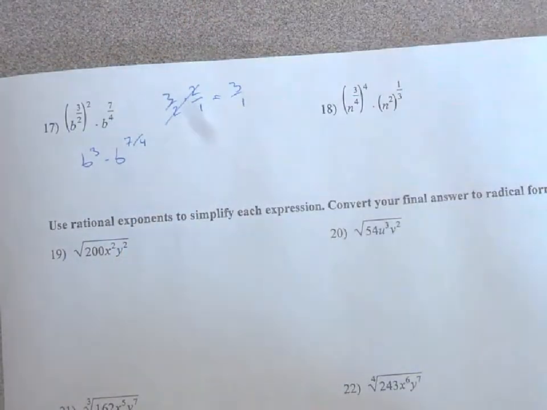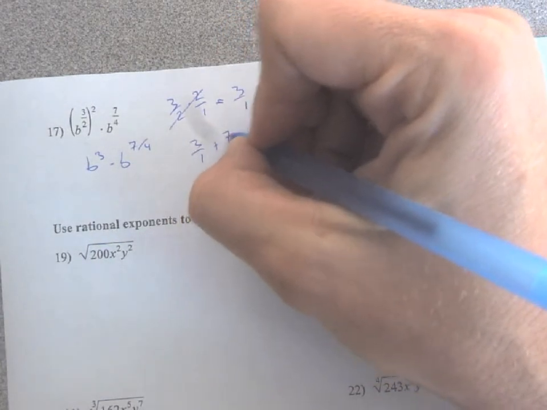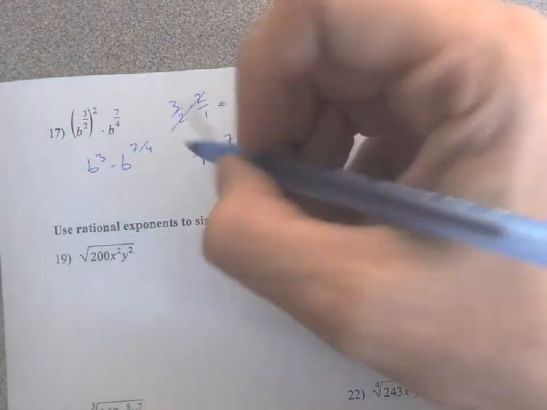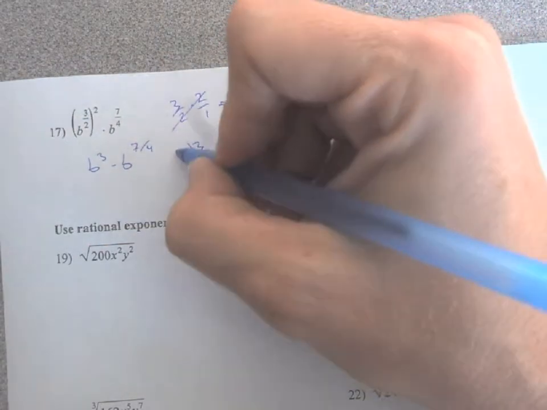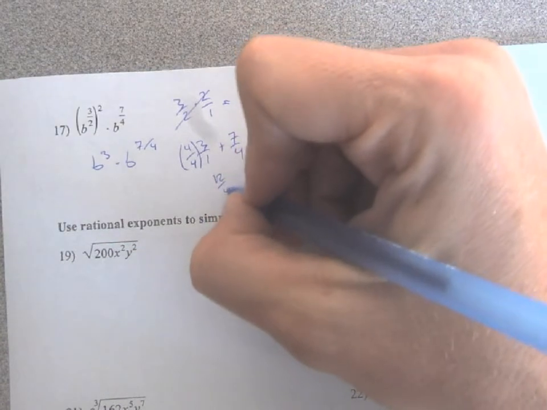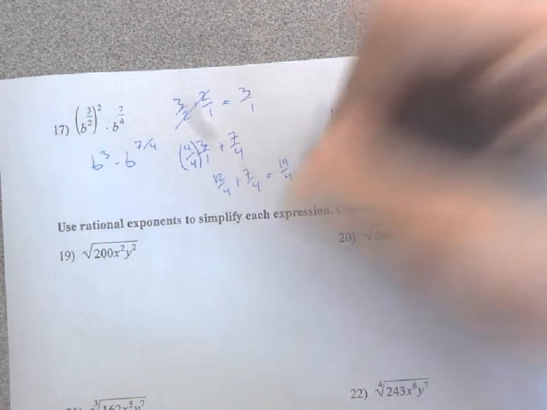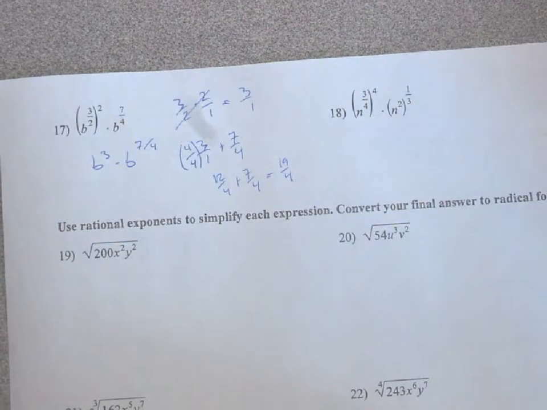Now we have to add the exponents, because this is now the product property scenario. So I got 3 over 1, and now I'm adding 7 over 4. So multiplication and addition work differently with fractions. Multiplication, you don't have to have common denominators. Addition and subtraction, you have to have common denominators. So using my identity property here, 12 over 4 plus 7 over 4 is going to be equal to 19 over 4. So just putting 12 plus 7, which is 19, over that common denominator 4.